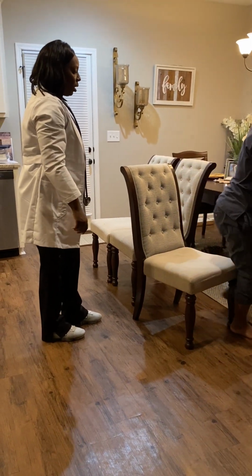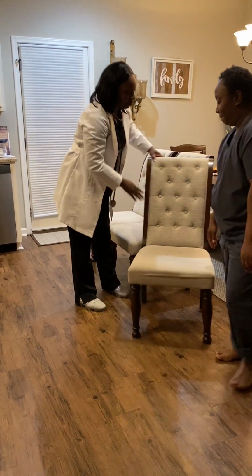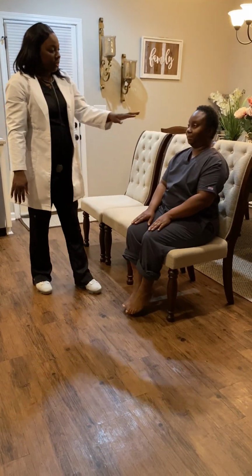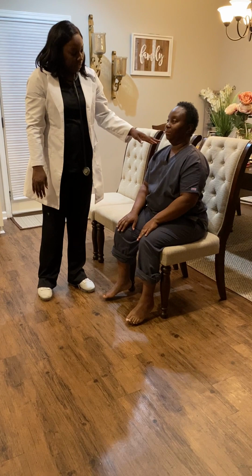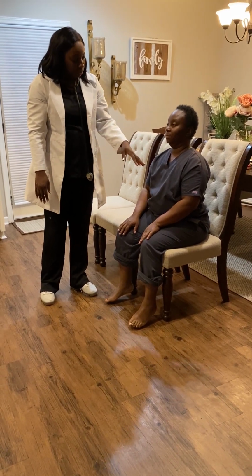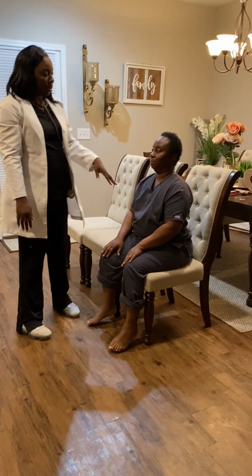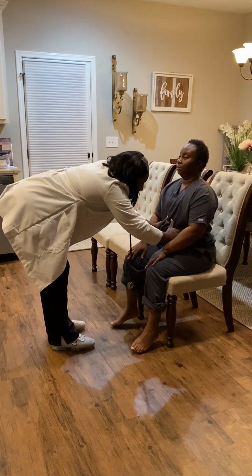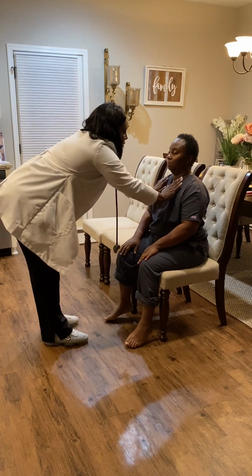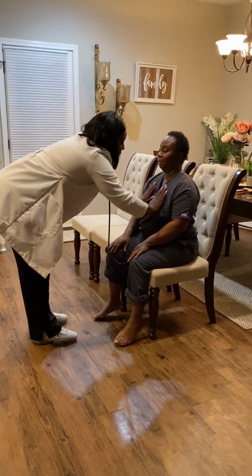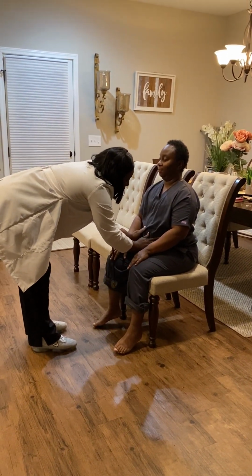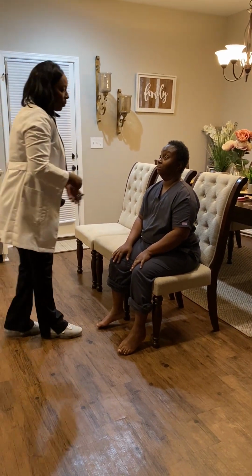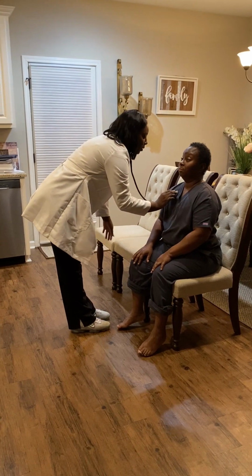In the front, I'm going to look at the anterior chest, making sure there's no heaves, no respiratory distress, no use of accessory muscles, no cyanosis. I'm going to ask the patient to take a deep breath, let it out. I'm going to say 99, 99, 99. Okay, I'm going to listen to the anterior lung fields. Take a deep breath.